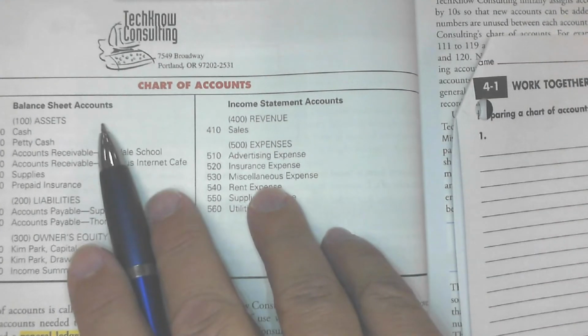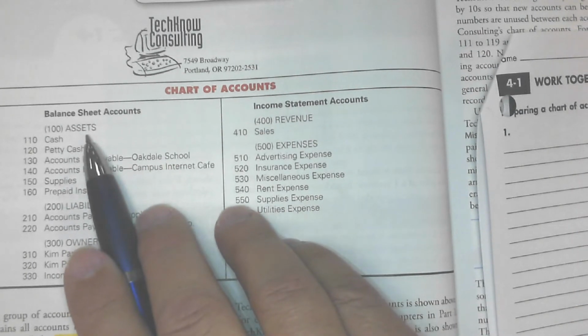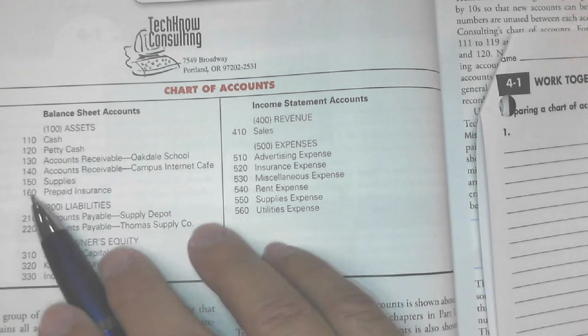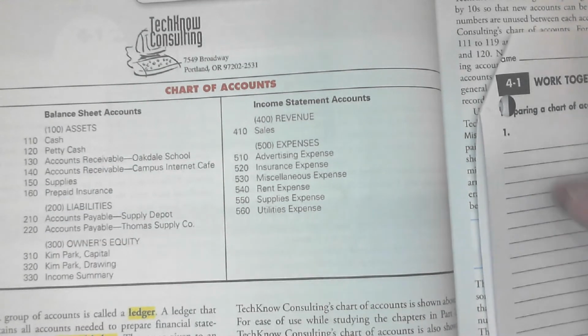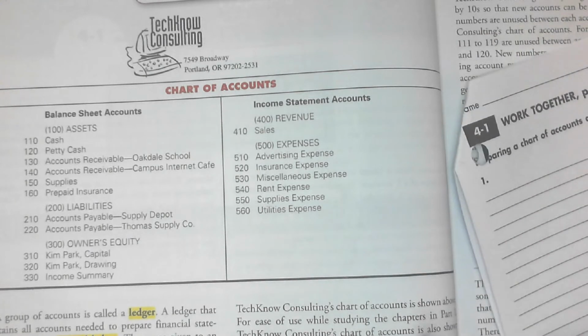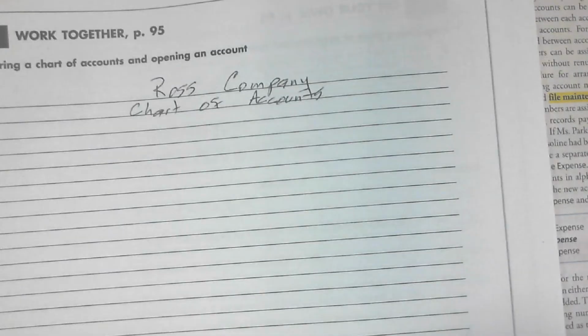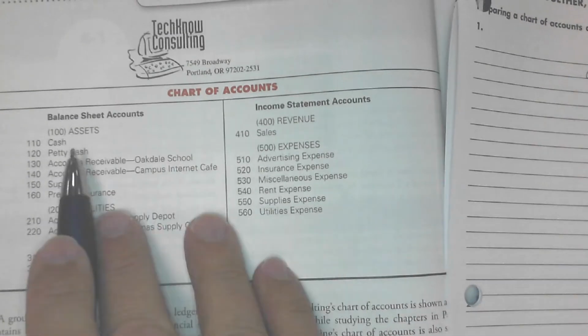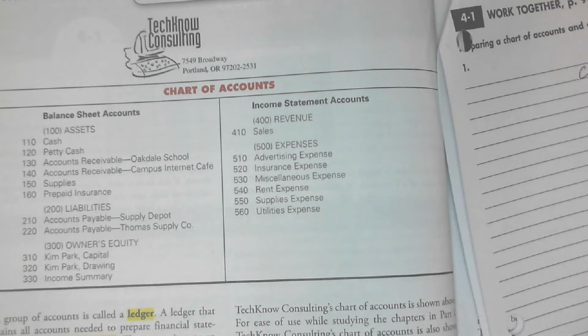So now we're going to start with balance sheet accounts and our assets section. You can see everything in the assets is going to be in the 100s. So we're just going to make this just like the example. We're going to divide the page in half, on one half balance sheet accounts, on the other half income statement accounts.